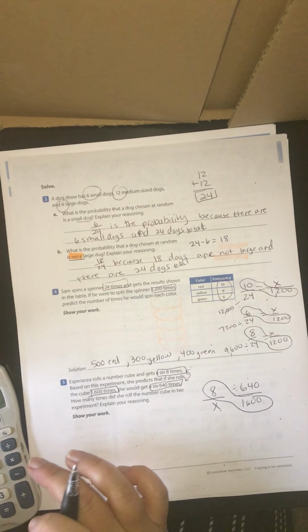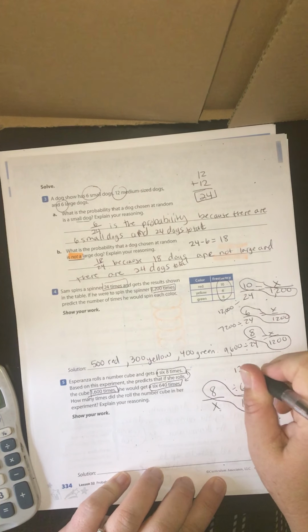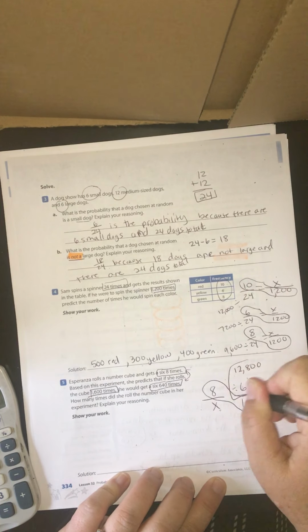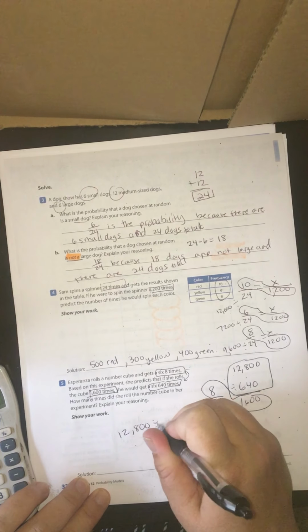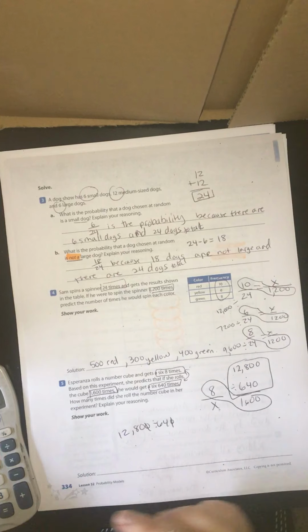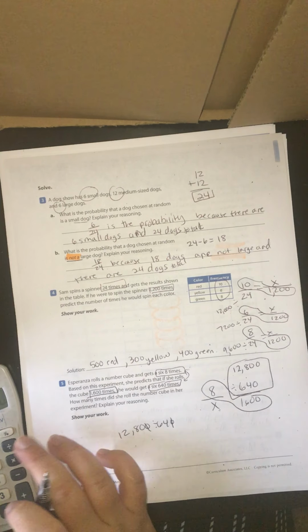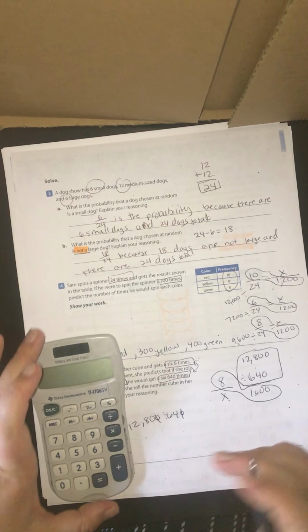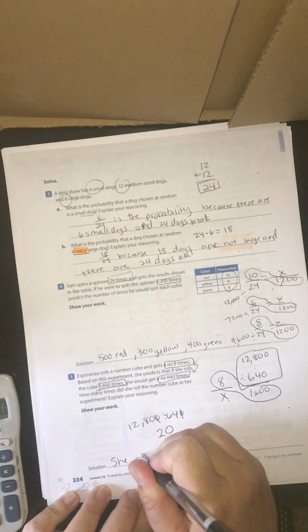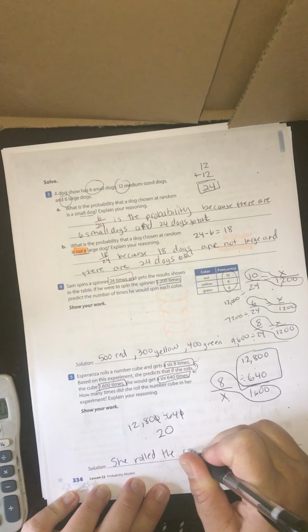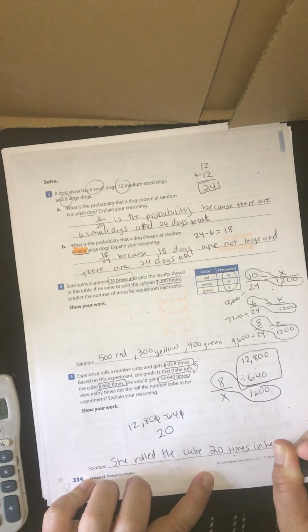So we got 1600 times 8 equals 12,800. And then we're going to divide that by 640. So 12,800 divided by 640. I could take the zeros off to make it easier. 1280 divided by 64 is 20. She rolled the cube 20 times in her experiment.